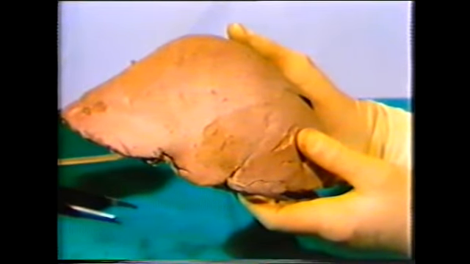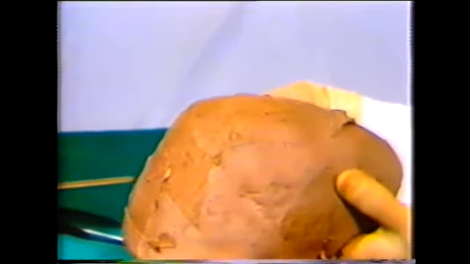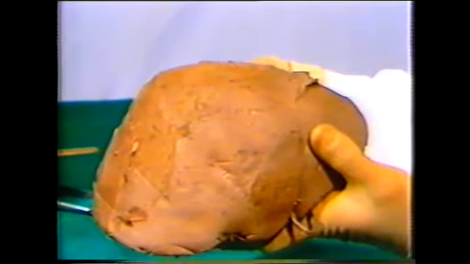This is the right surface. It is related to the diaphragm, which separates the liver from the right lung and pleura. This is the lower border of the liver. It separates the anterior surface from the inferior surface. This is the inferior surface, also called the visceral surface because it is related to the abdominal viscera.